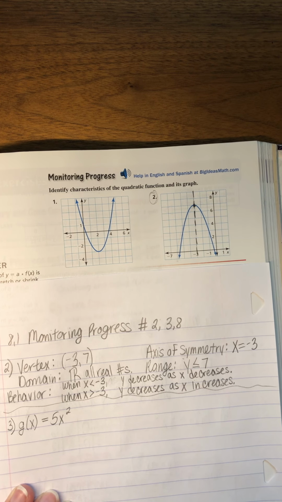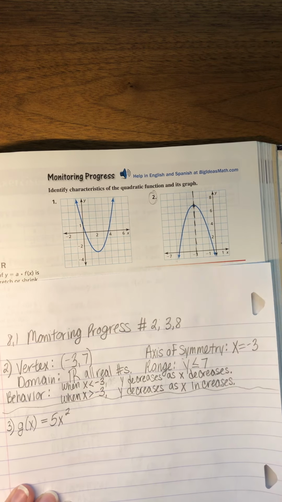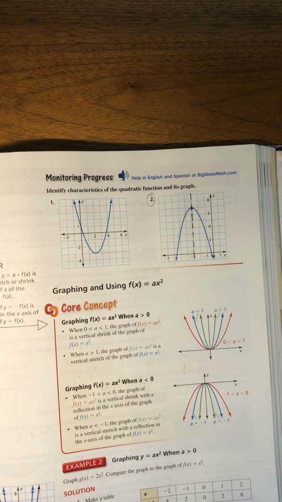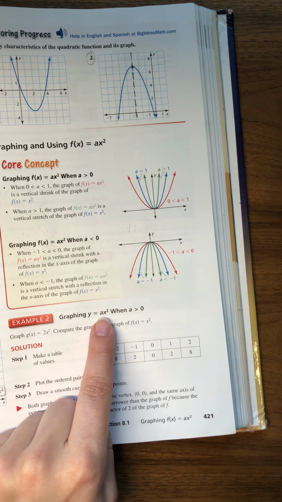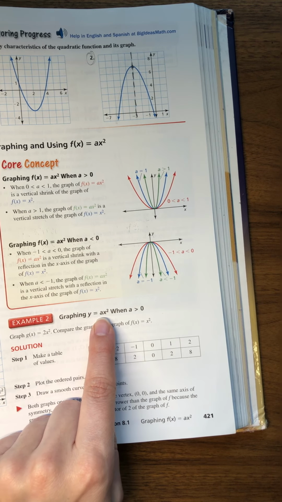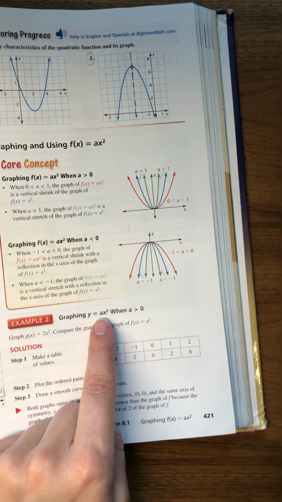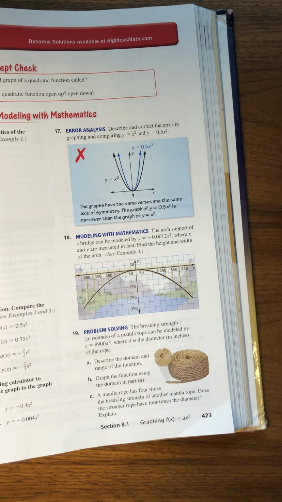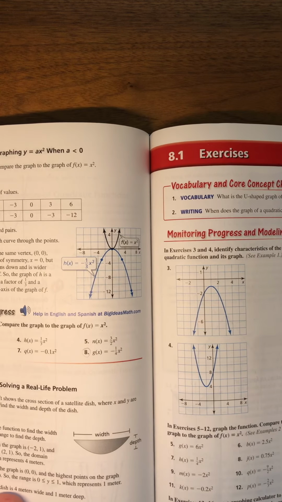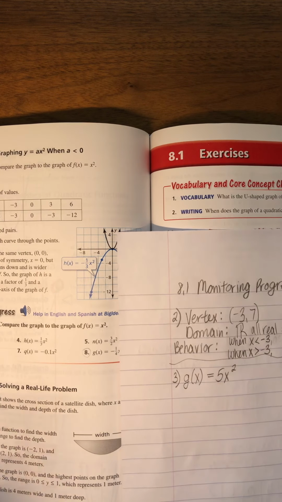And that's our example, our monitoring progress number 2. Okay, next up we're going to look at graphing our parabolas, and that goes along with examples 2 and 3. And remember, now we're graphing them with a number, our a, in front of the x squared. So the number in front of the x squared stands for the a value, and that's going to change how the parent function is going to look. And we're going to do monitoring progress number 3.